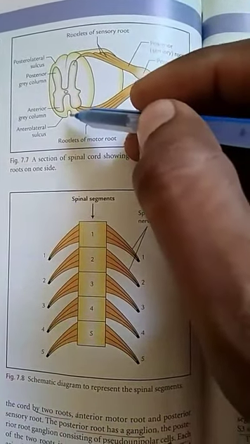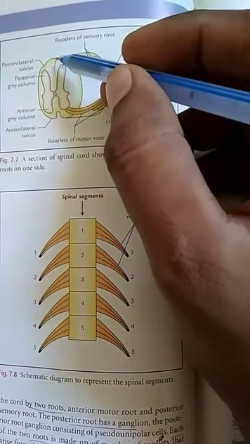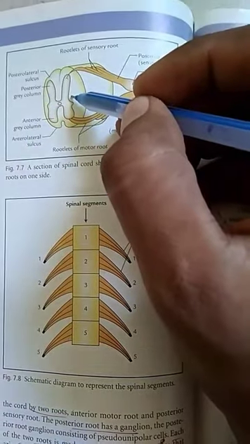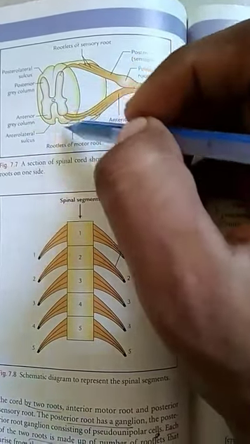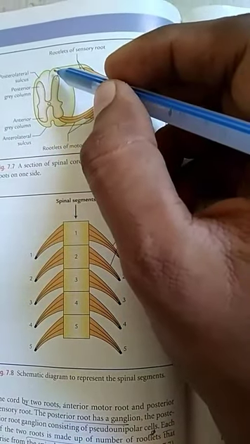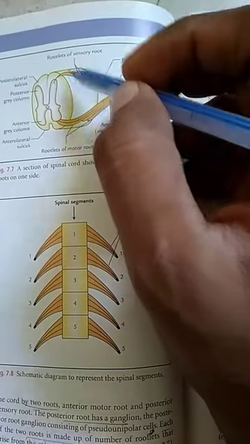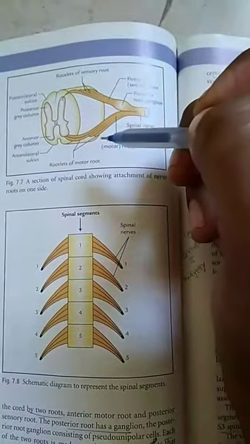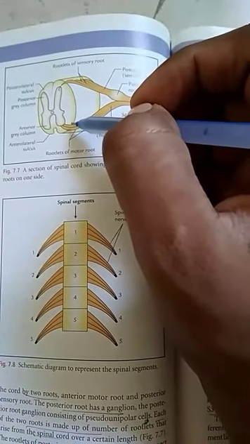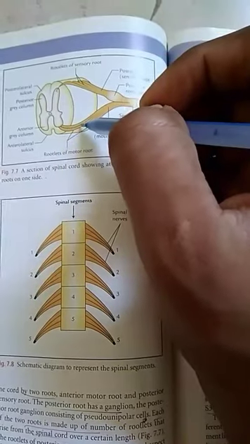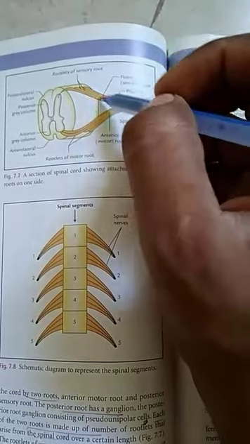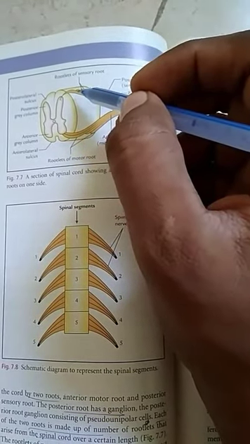The anterior median fissure and posterior median sulcus divide the spinal cord into two halves. Each half of the spinal cord is divided into anterior, lateral and posterior regions by the anterolateral and posterolateral sulci. Through the anterolateral sulcus emerge the ventral root fibers of the spinal nerve, and through the posterolateral sulcus enter the dorsal root fibers of the spinal nerve.